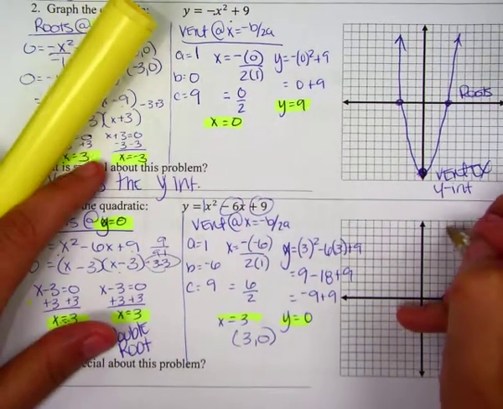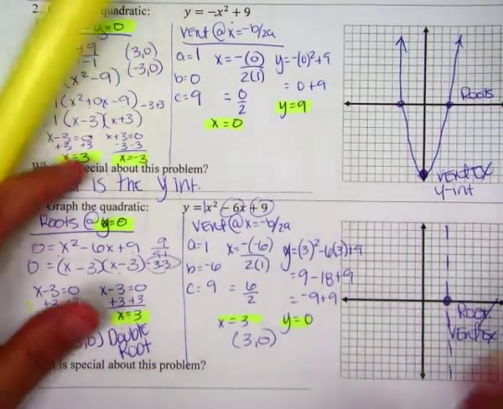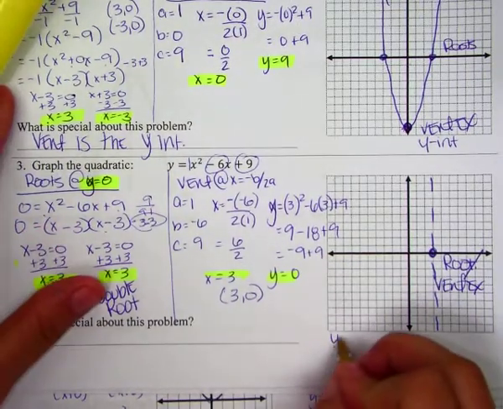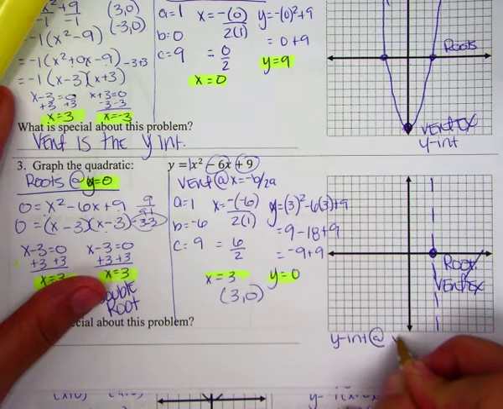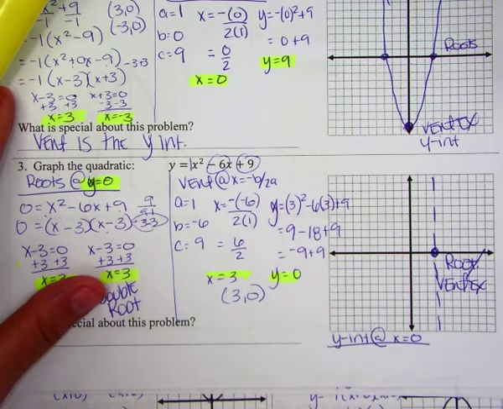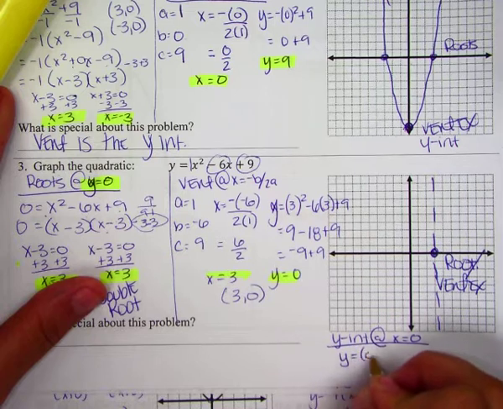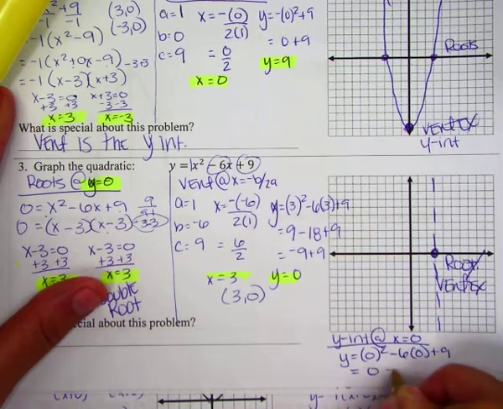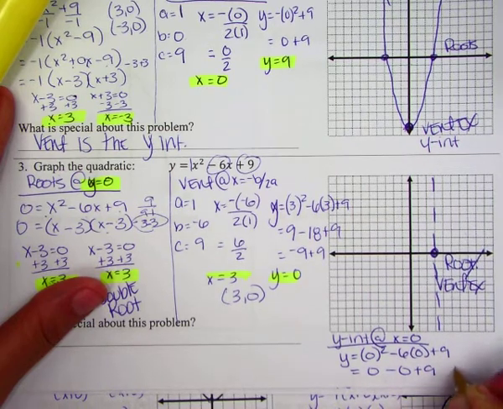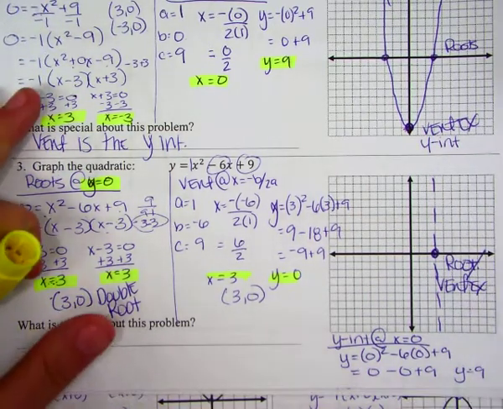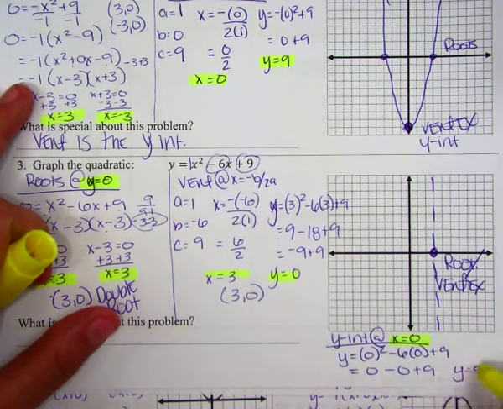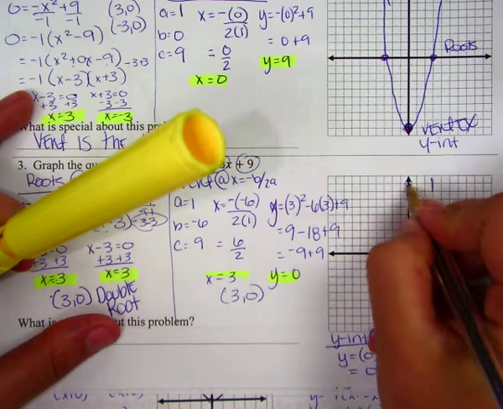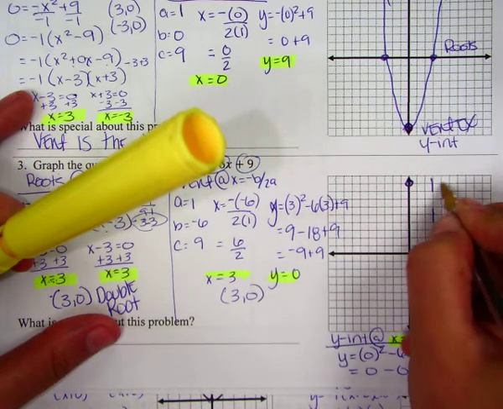Okay, so this is my axis of symmetry. Just want to make sure we're clear about that. Kind of confusing, so let's go ahead and solve for the y-intercept. It's at x equals 0. So y equals 0 squared minus 6 times 0 plus 9. 0 minus 0 plus 9, which means y equals 9. So the coordinate of the y-intercept is (0, 9). Go ahead and reflect it.